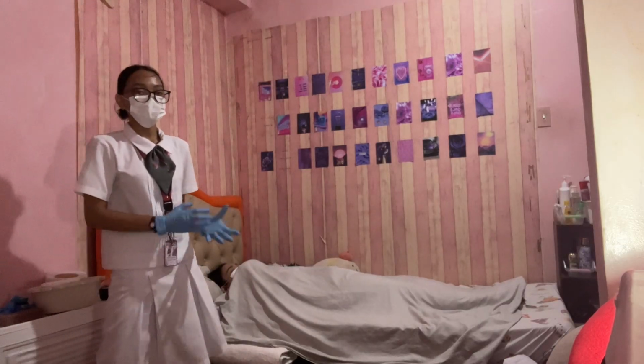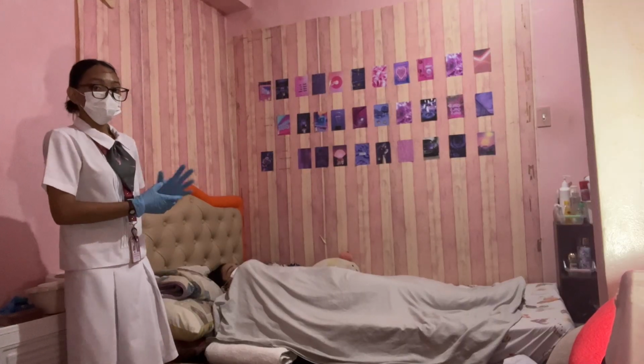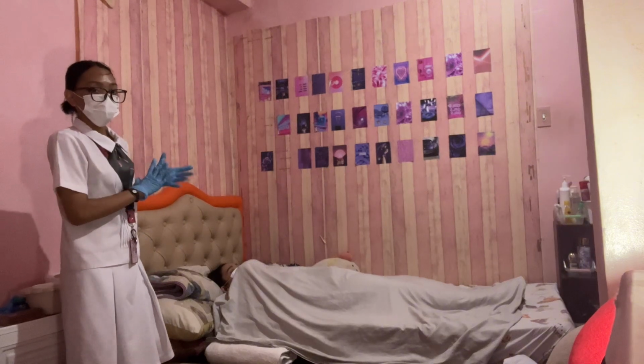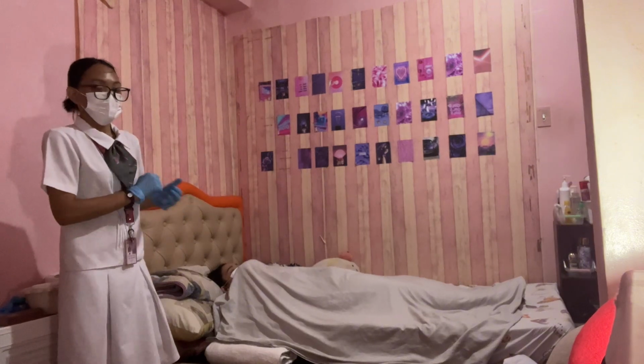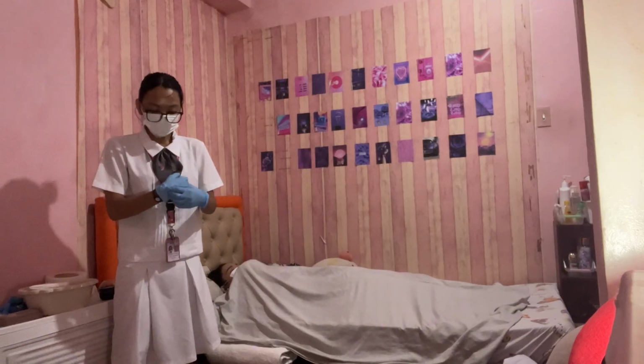Help the patient return her back to a safer height, and remove gloves and wash hands.